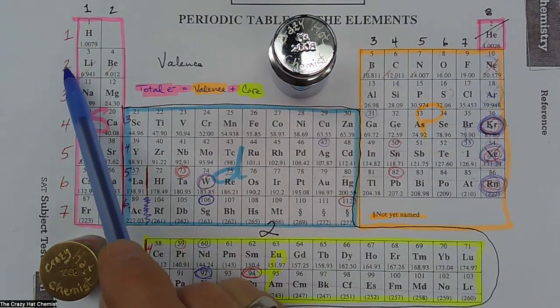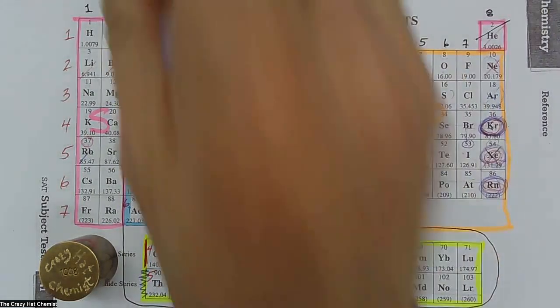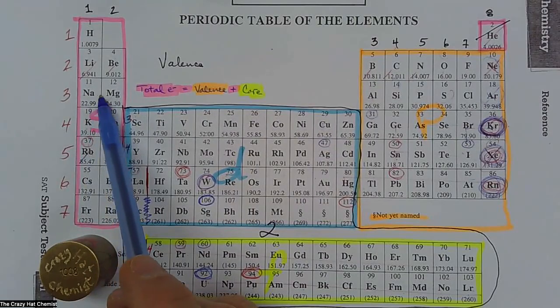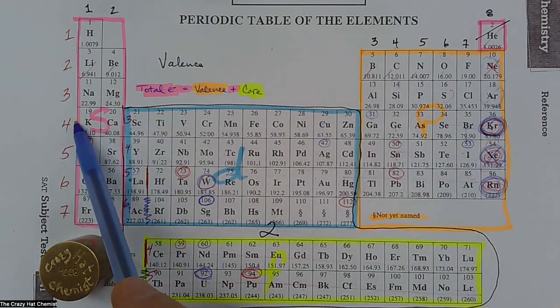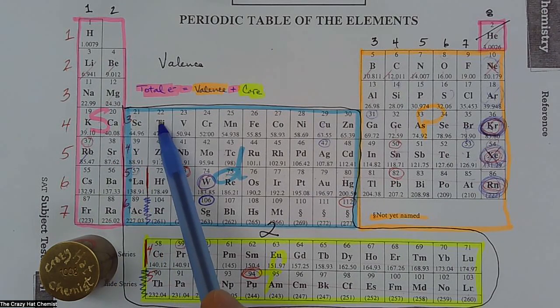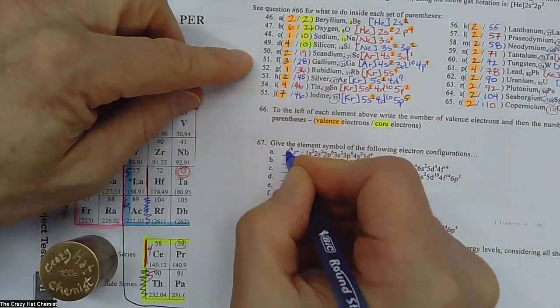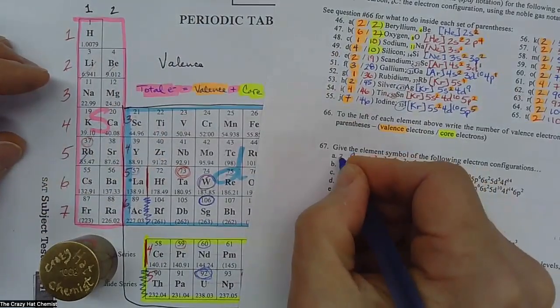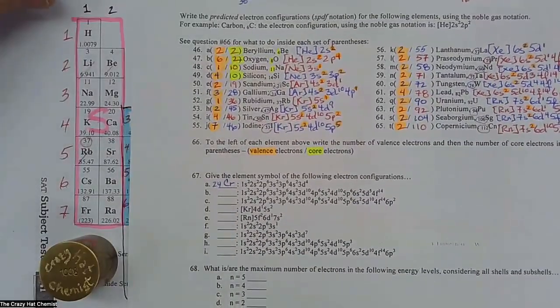Then it is a 2s2, 2p6, 3s2, 3p6, 4s2, and 3d4. 1, 2, 3, 4. Chromium. So this first one is chromium. Cr, that's element number 24. There, just like that. Okay. I'm going to zoom in on that so that you can clearly see that.